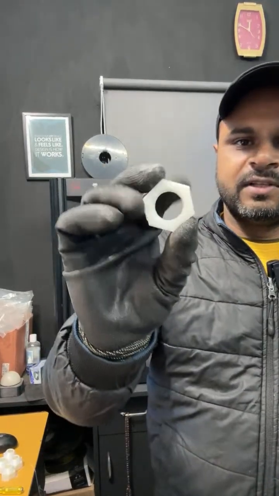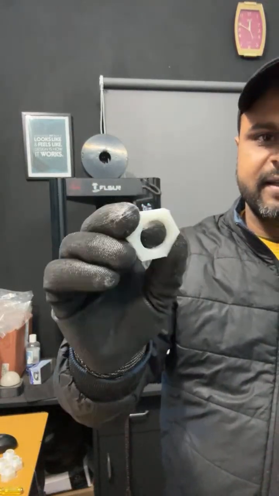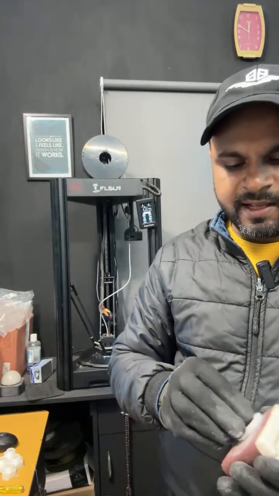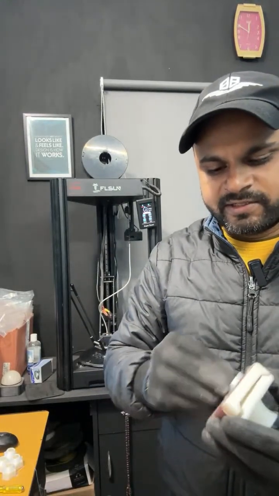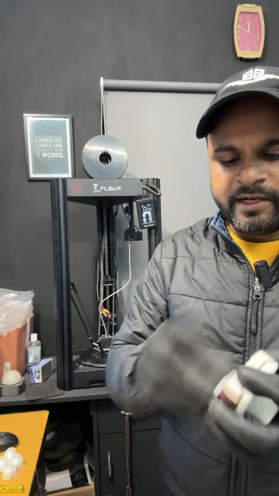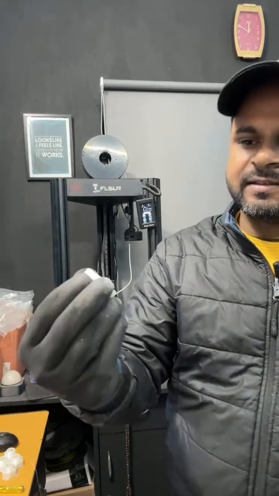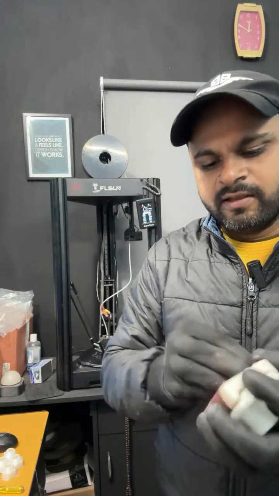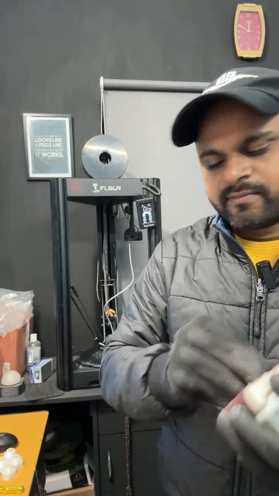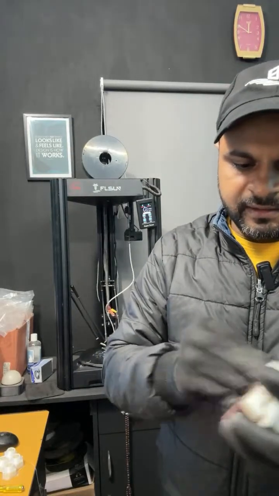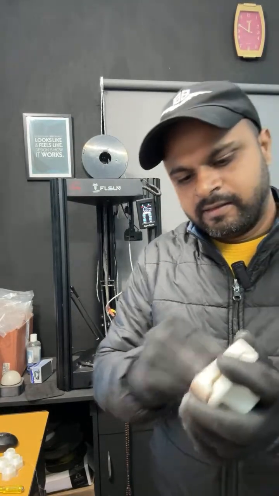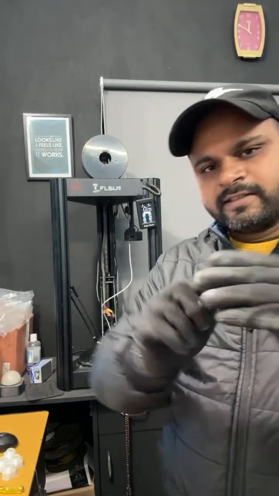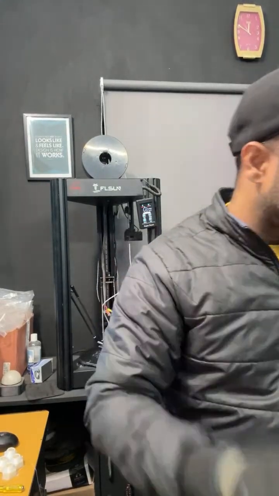Here you can see, this is the next part, the hex nut, and it's a different kind of hex nut, very thin. I will also process this. I will rub it a little bit just to remove the extra brim material I got at the bottom. And these nuts are also ready. Now I will test these nuts.